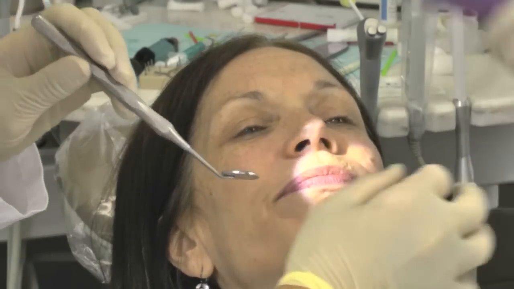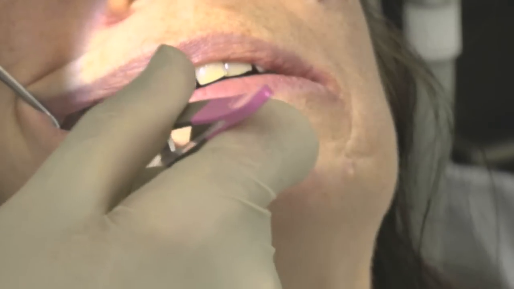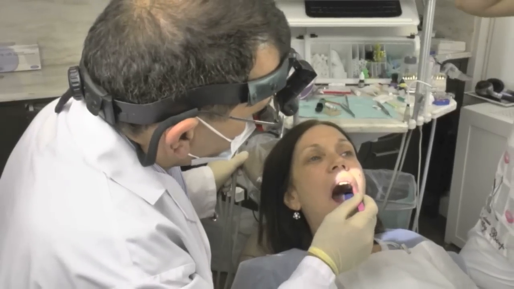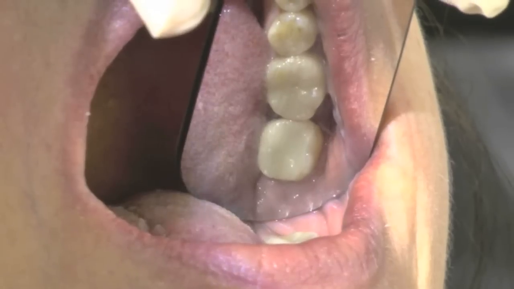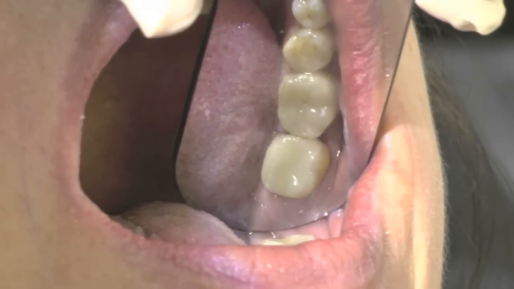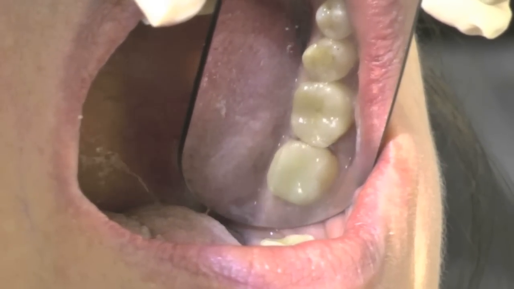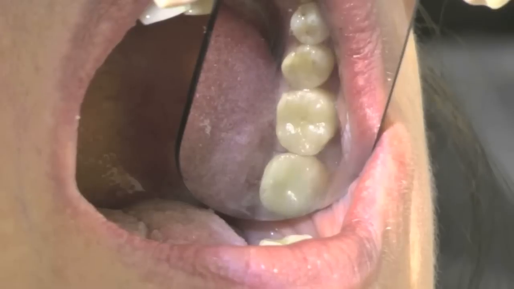CAD CAM technology, and E4D in particular, has allowed us to achieve an incredible result in just about 2 hours. It's great dentistry. It's wonderful for practice efficiency and productivity. But most importantly, patients are thrilled.